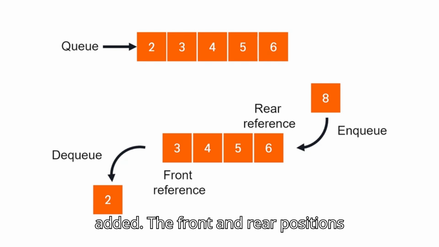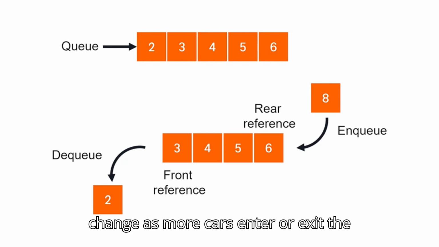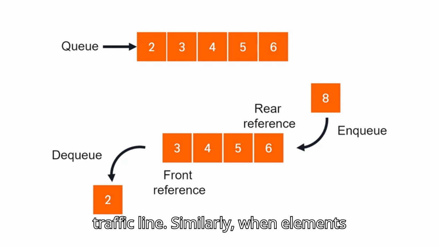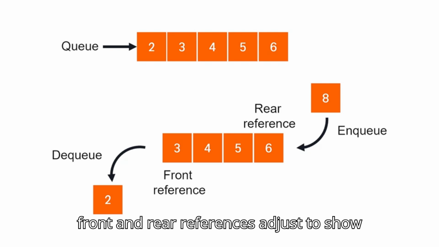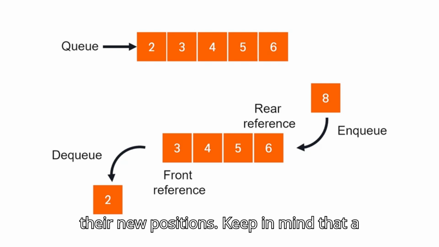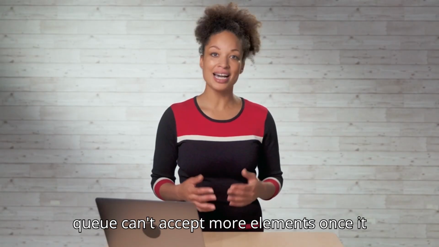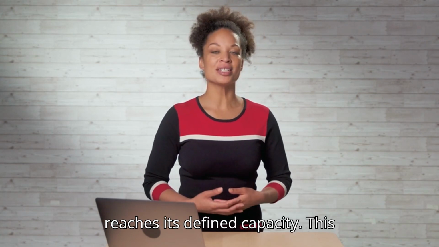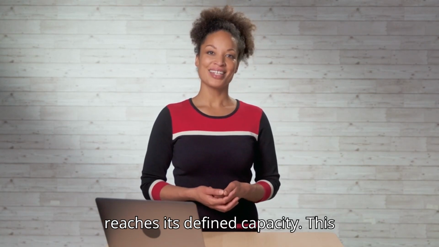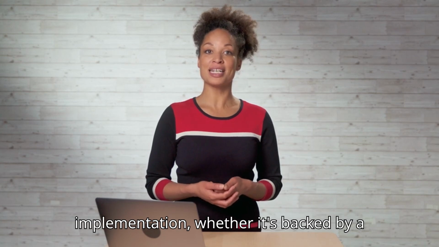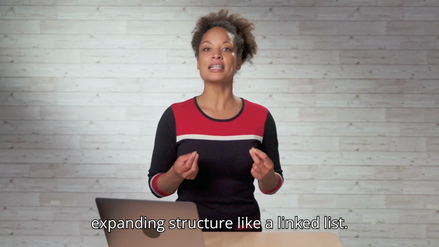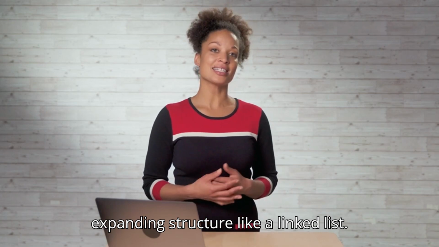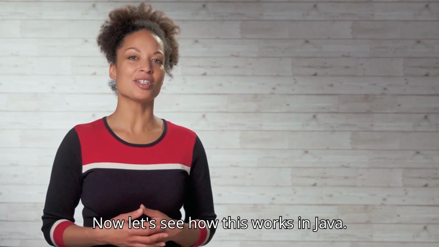The front and rear positions change as more cars enter or exit the traffic line. Similarly, when elements are added or removed from a queue, the front and rear references adjust to show their new positions. Keep in mind that a queue can't accept more elements once it reaches its defined capacity. This constraint depends on the queue's implementation, whether it's backed by a fixed-sized array or a dynamically expanding structure like a linked list. Now let's see how this works in Java.